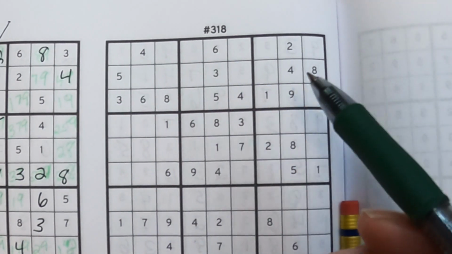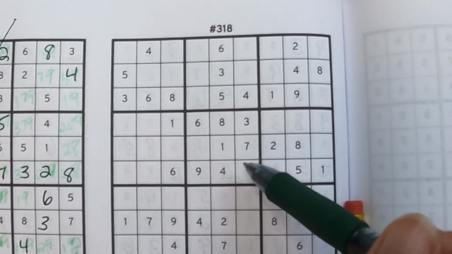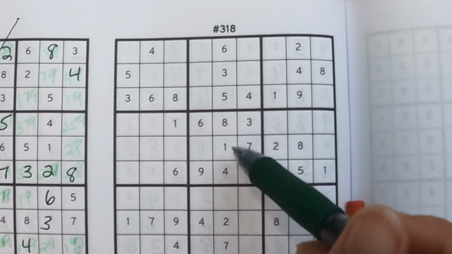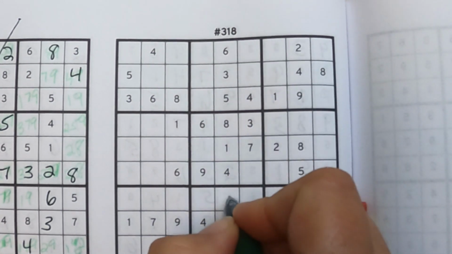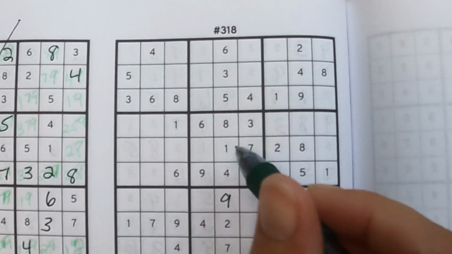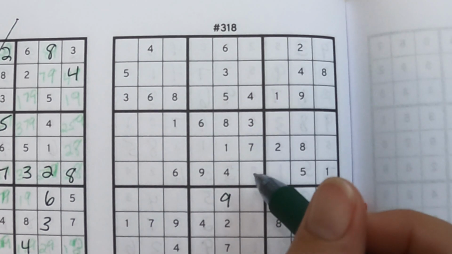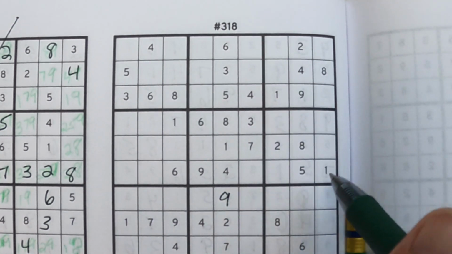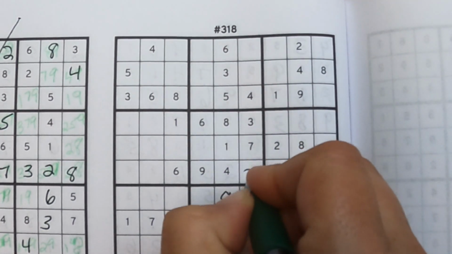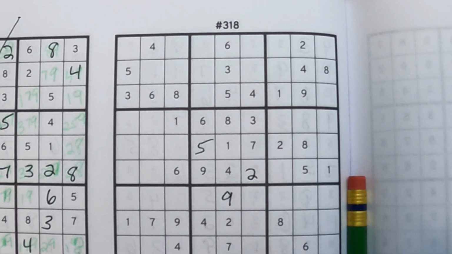Looks like today we're doing 318. And if we start with this column here, we're missing a 9. For this box, we're missing 2 and 5. We've got a 5 here, so 2, 5.